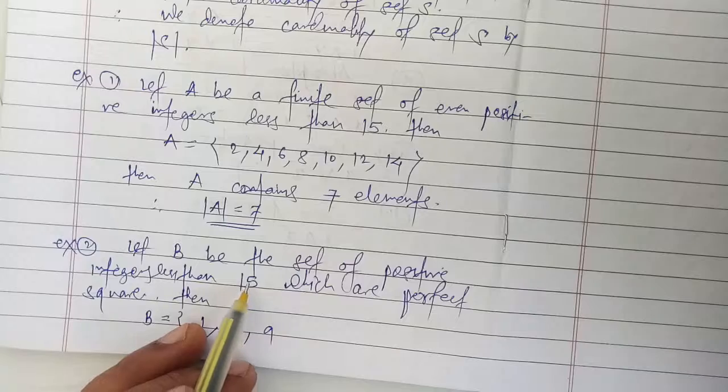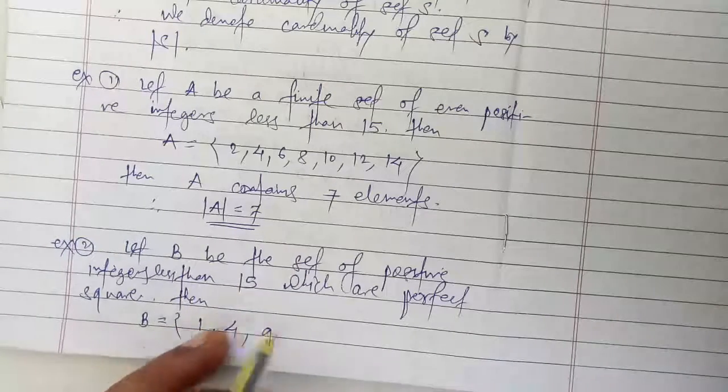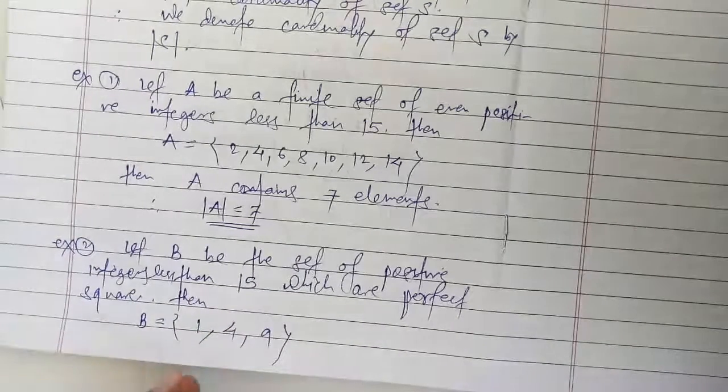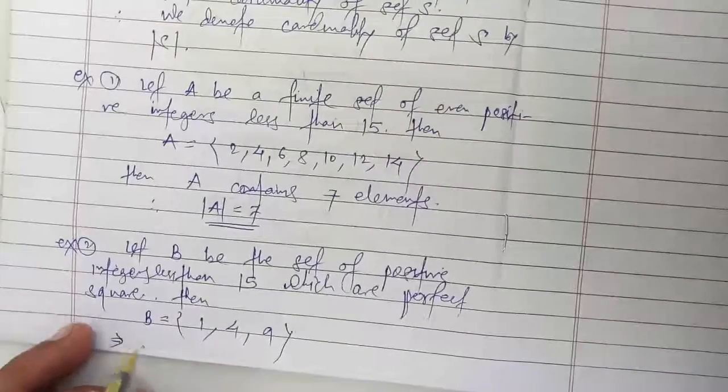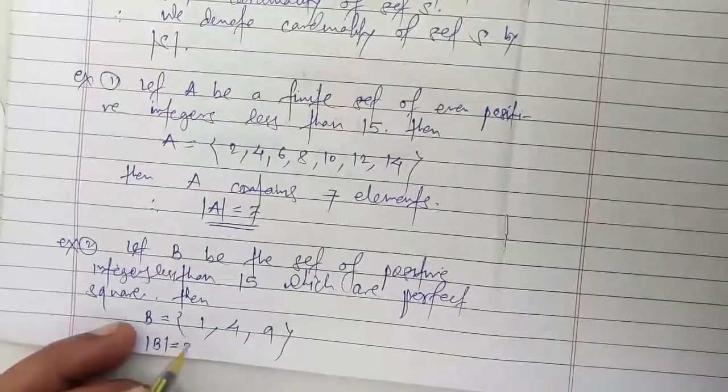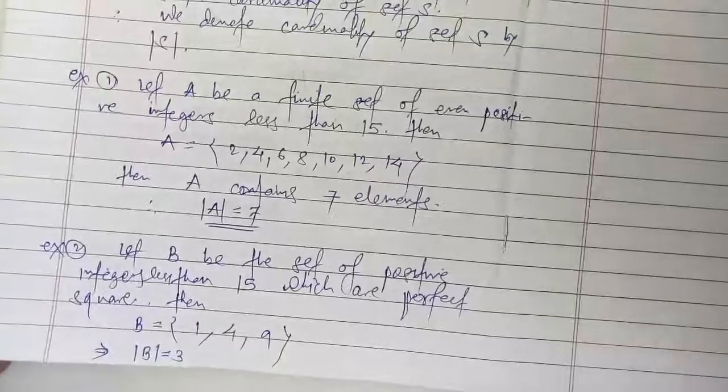Now 16 is not less than 15, so there are only 3 numbers. Therefore the cardinality of B is equal to 3.